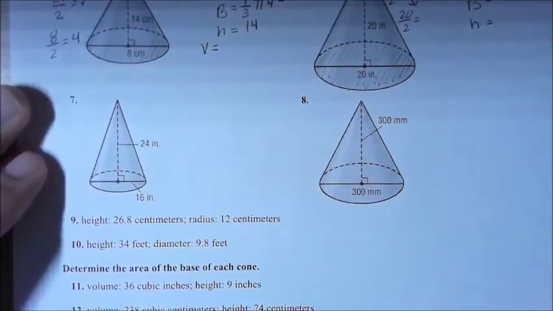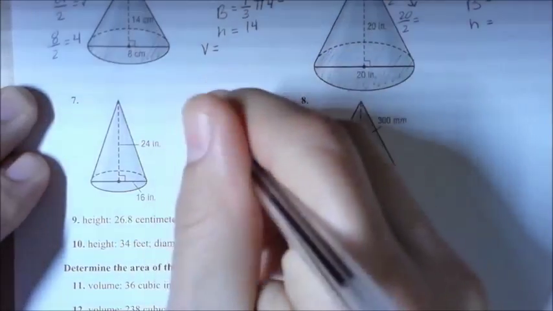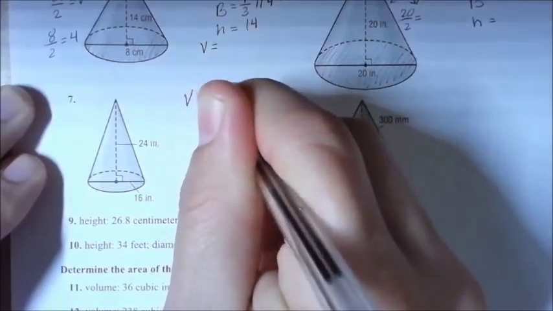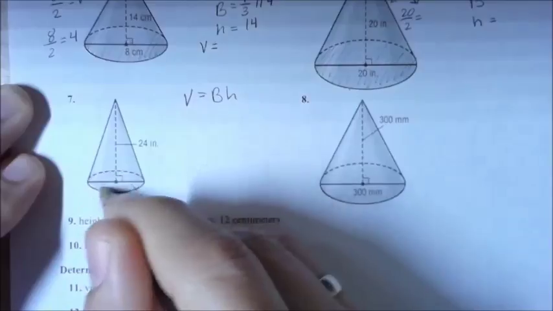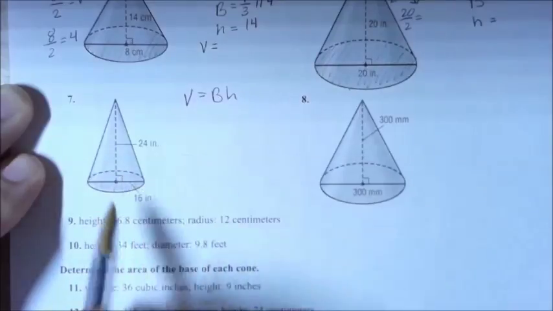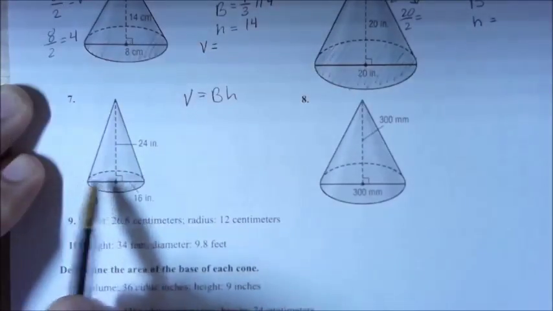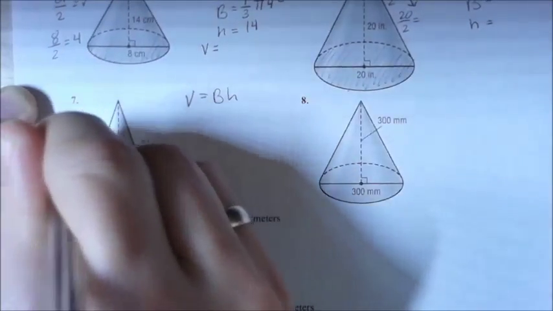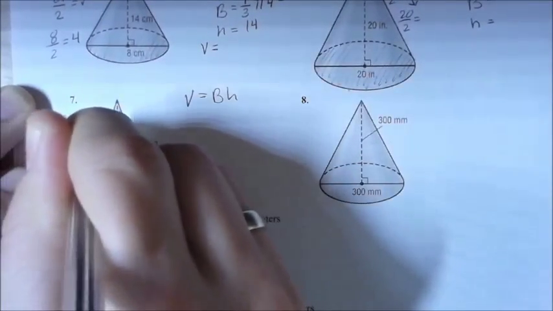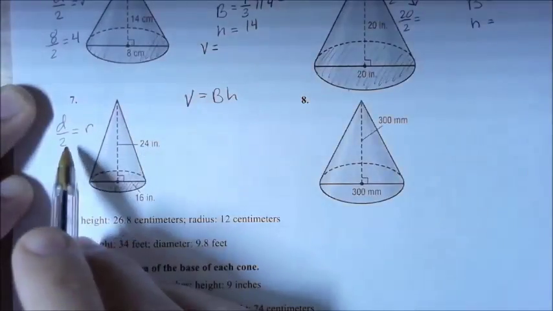Number 7, we also have our V is equal to big B times H. Notice once again, if we look down here, does it give us half of it, or does it give us the whole thing? And it gives us the whole thing. So once again, we're going to need to divide the diameter by 2. That's going to give us R. So you'll need to do that first.